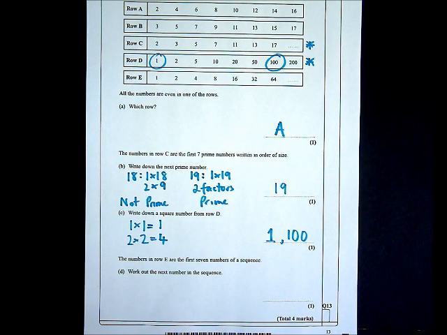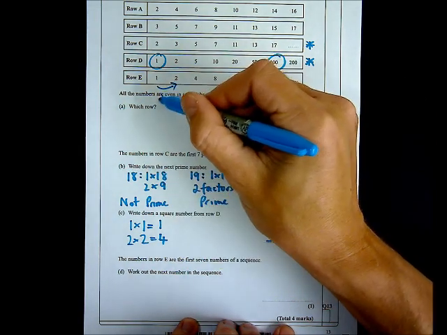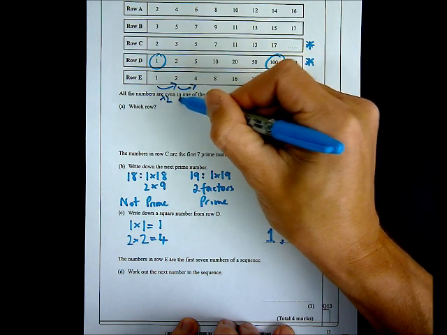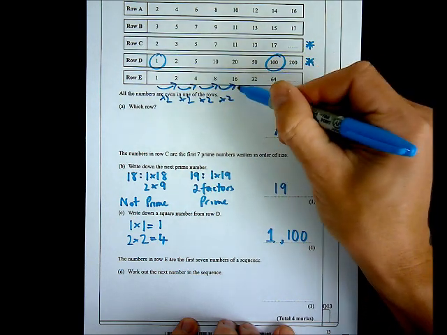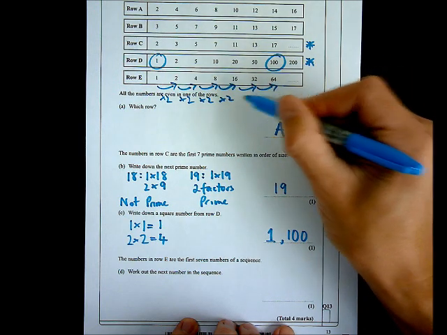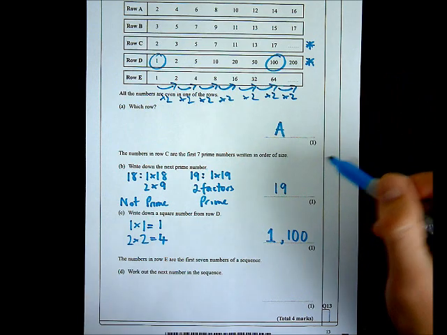In part D of the question, I'm told that the numbers in row E are the first 7 numbers of a sequence, and then I'm asked to work out the next number in the sequence. Now I can see that that has been doubled, times by 2, that's been doubled and times by 2, and the sequence continues doubling each time until I get to 64. So what I'm going to try and do here is take 64 and multiply it by 2.